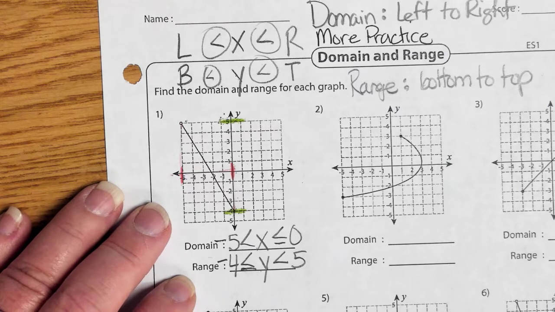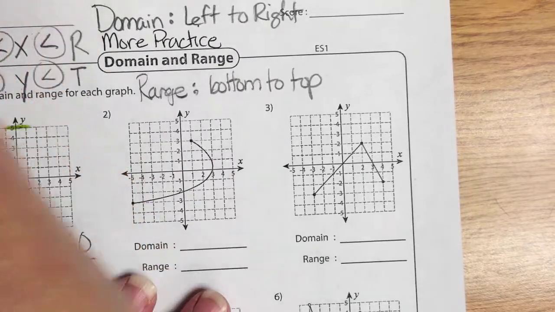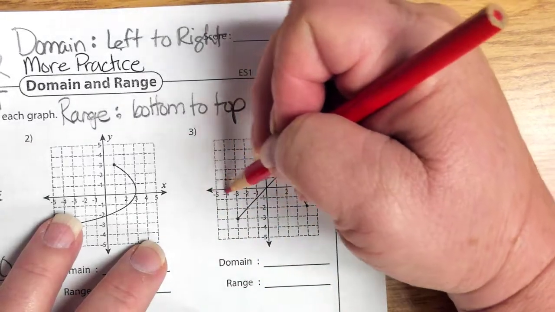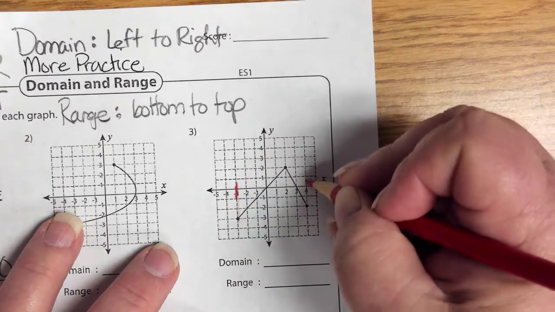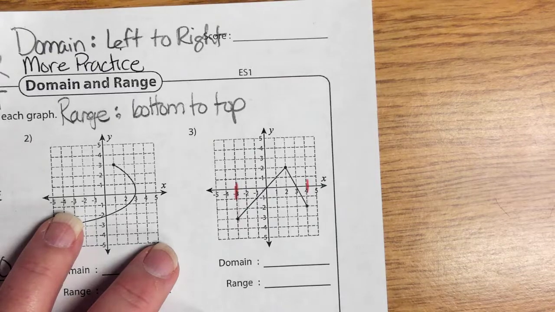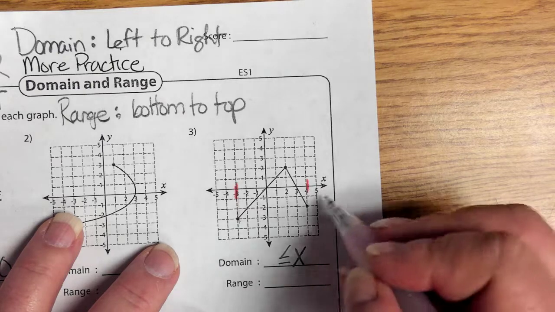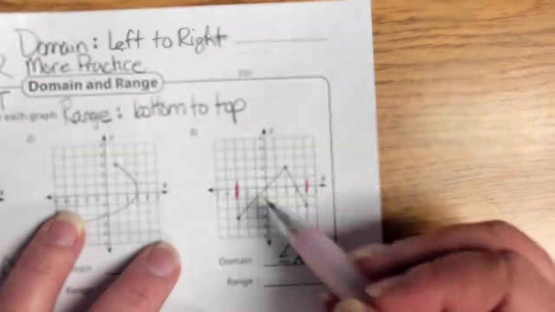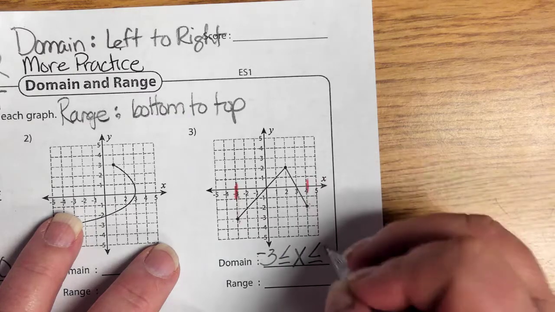All right, I'm going to do the same ones I did with period 1. So let's look at number 3. Okay, domain. I'm going to start on the left, move over, and it's here because of this. And then it comes over all the way to here because of this. So I'm going to put my x. This is a closed circle. Less than or equals, closed circle, less than or equals. On this side, I'm at -3, and at this side, I'm at 4.